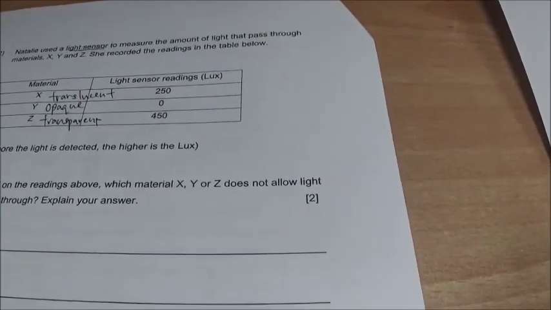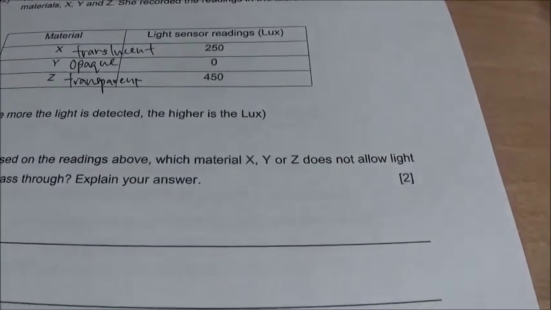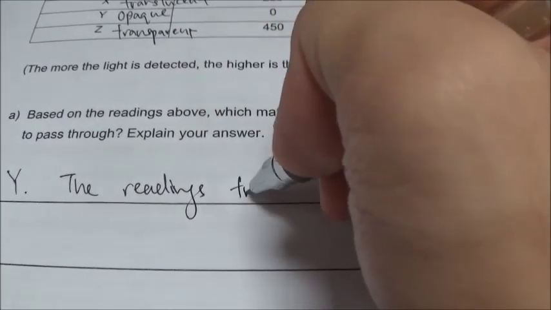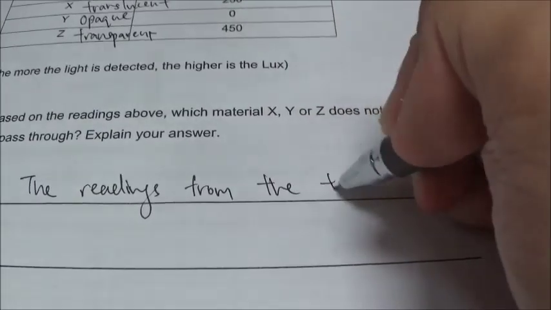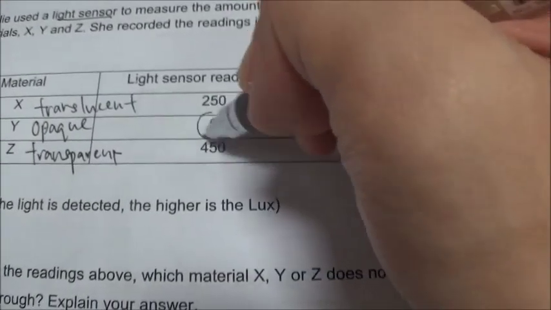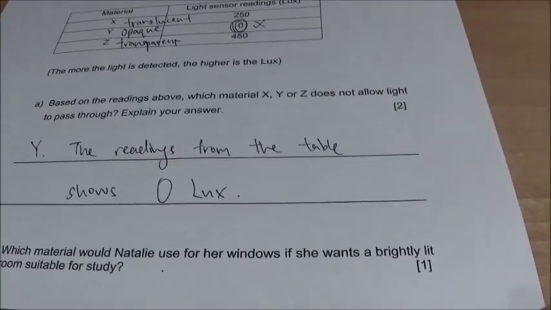Based on the readings, which material does not allow light to pass through at all? Your answer for this must be material Y. Then you just say the readings from the table show 0 lux. You see carefully, it shows 0. 0 means no light can pass through. So that's the answer. Next question.